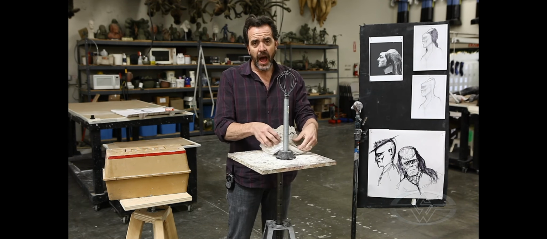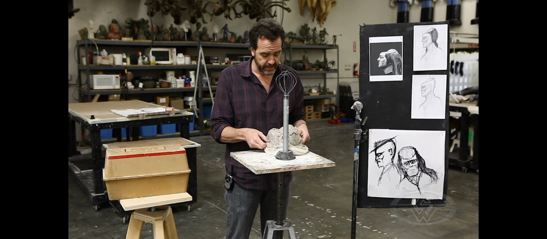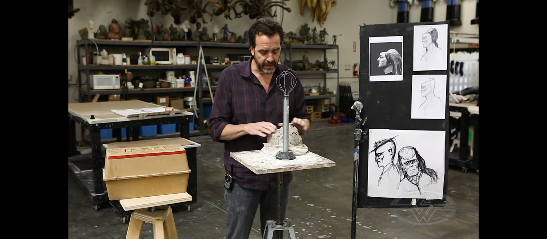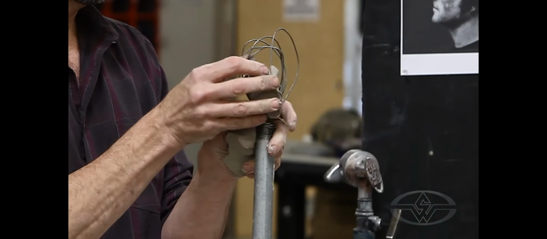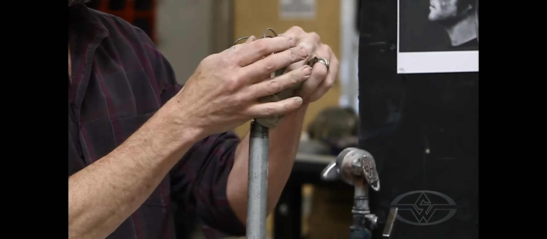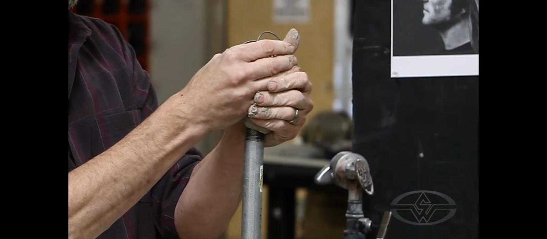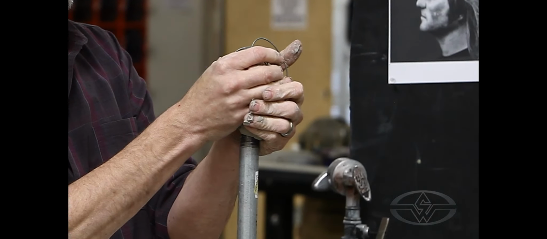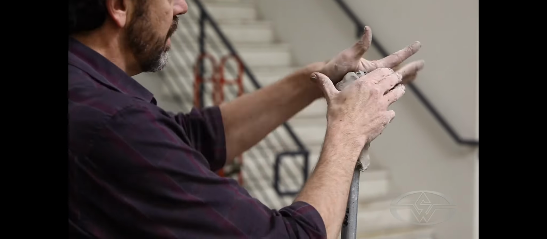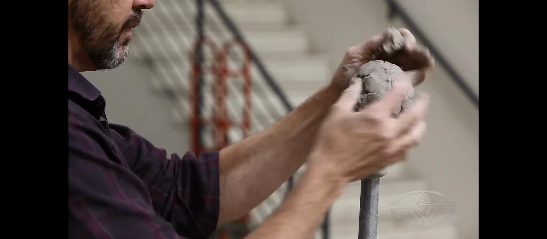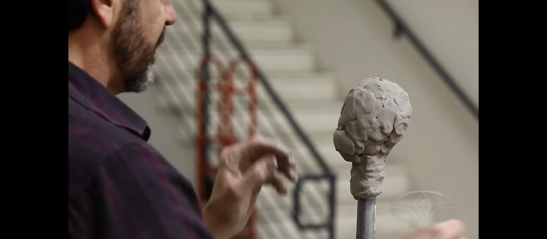Listen, I don't want to talk down to you folks. I don't know how much to explain. This is actually wet clay, which has got a little more oil mixed in than traditional wet clay, so it will last a little bit longer. And like I said, I just want to do a head, maybe a little bit of a neck here.